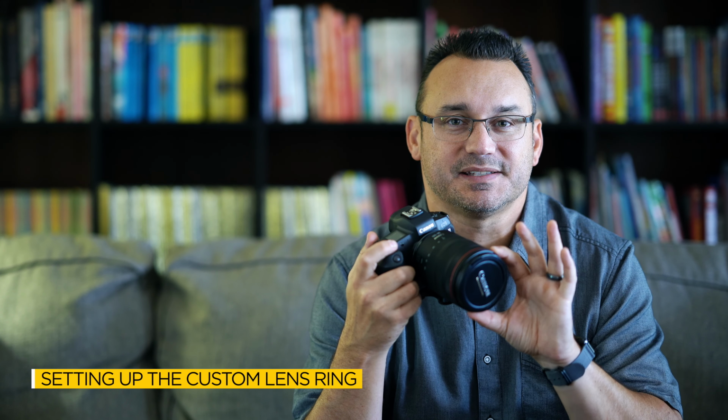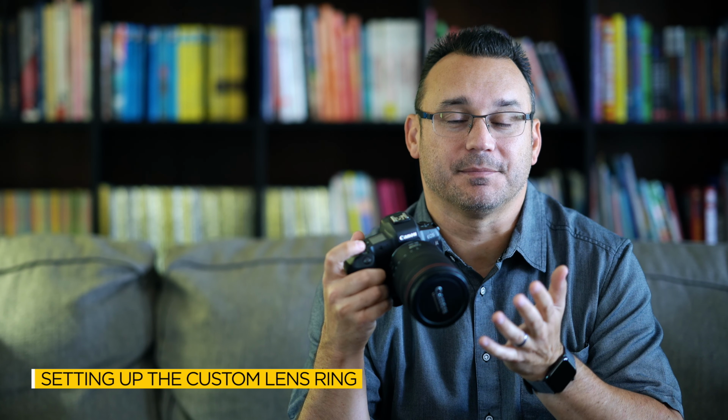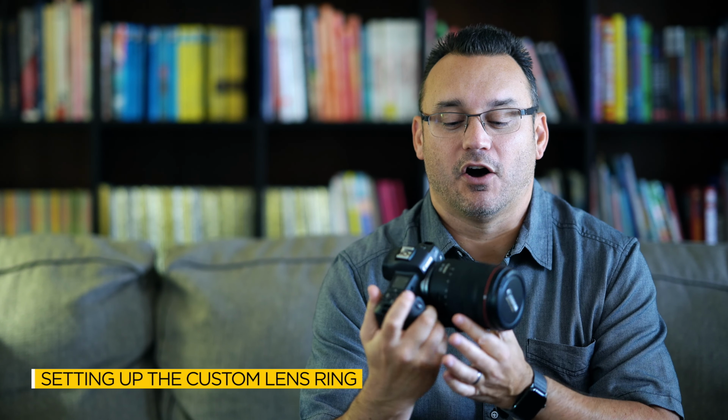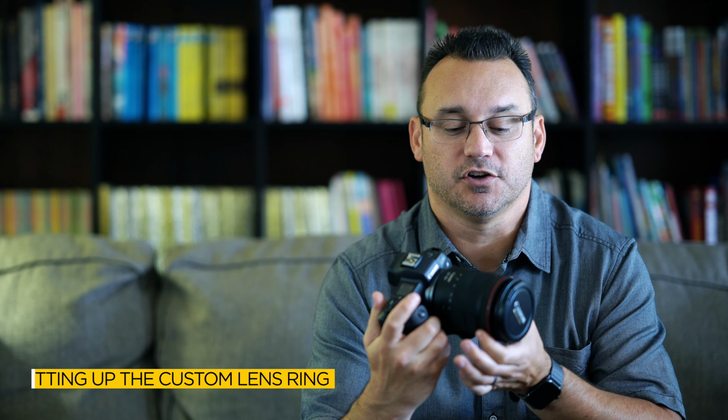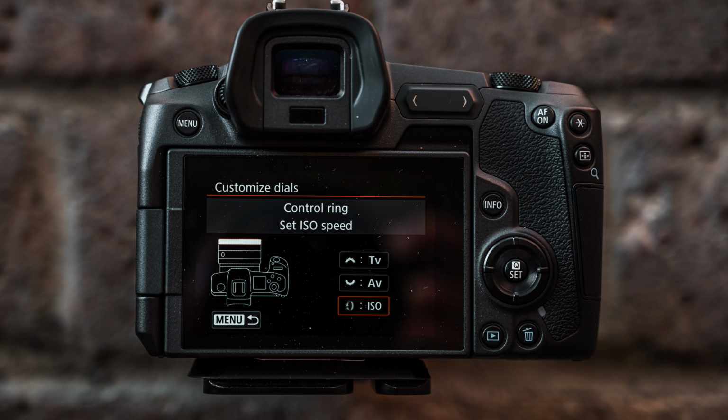Number 8 is one of my favorite things about this camera and lens platform, and that is the ability to set the custom ring on your lens to do something like adjust your ISO. Now on a zoom lens for this platform, you're going to have 3 rings. One is for zoom, one is for focus, and one is custom. On your prime lenses, you're just going to have 2 rings. One of them is for your focus and the other one is custom. And so you can set that custom ring to do a couple of different things.